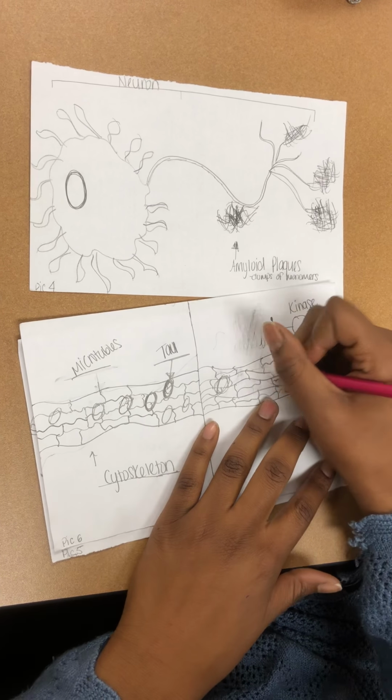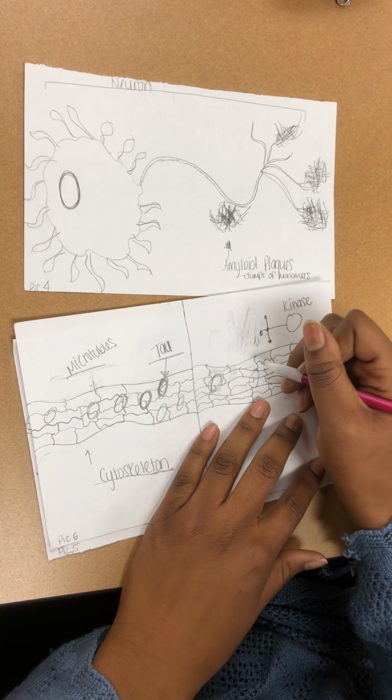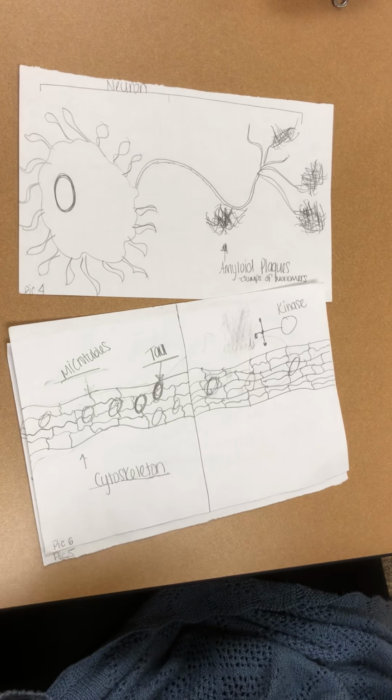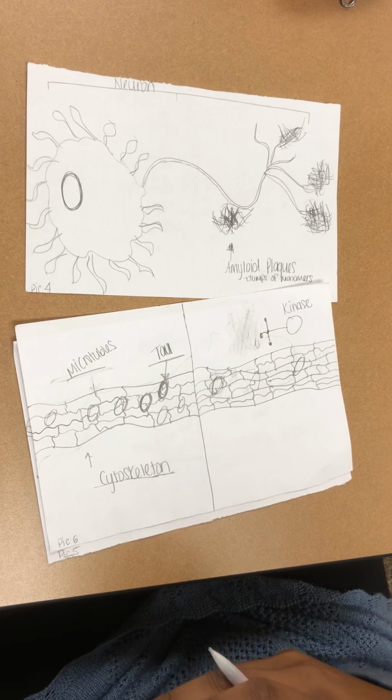And what it does is it basically changes the shape and stops supporting the microtubules within the cytoskeleton.